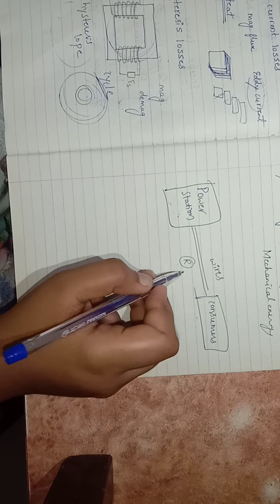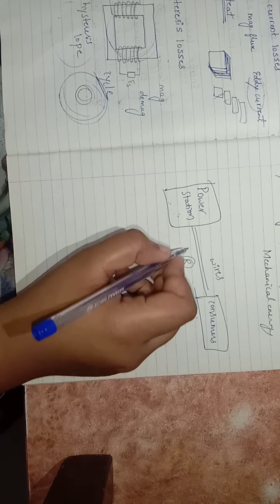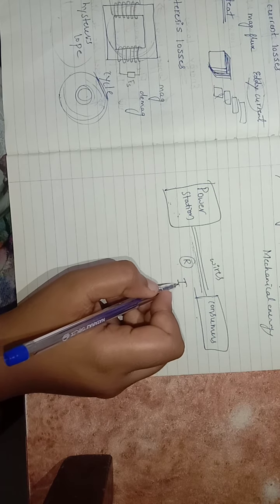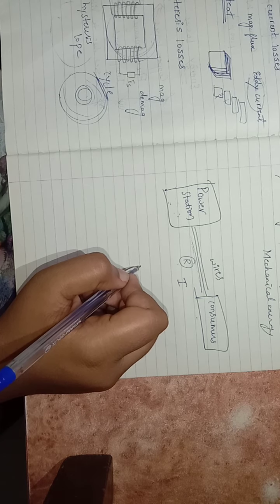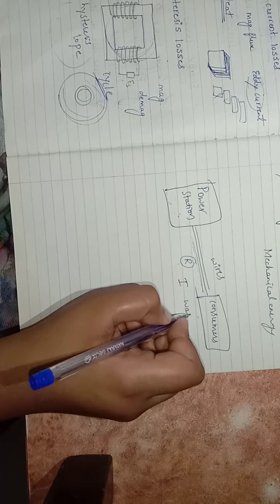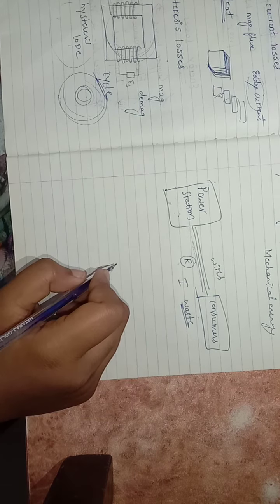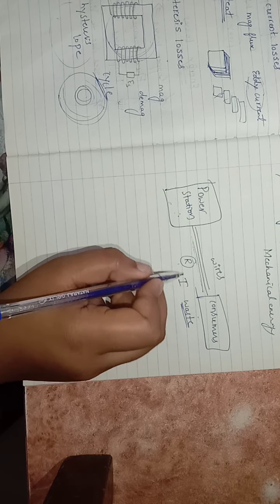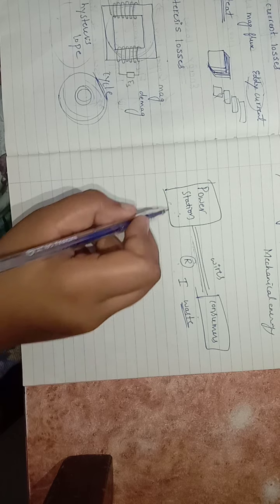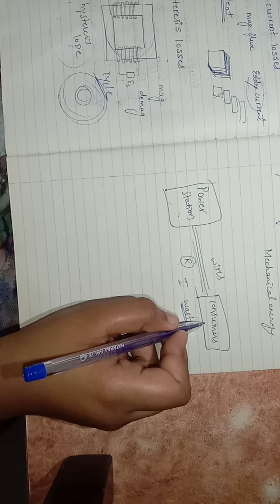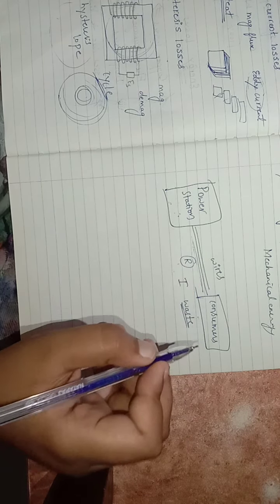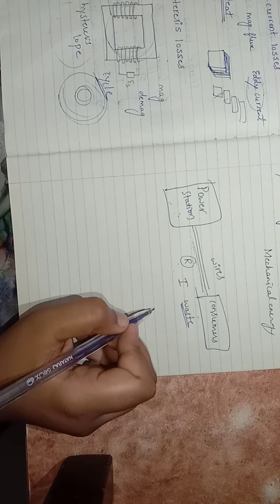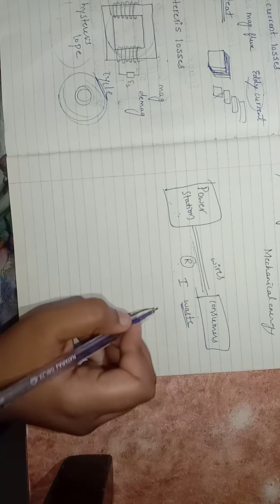So because of this resistance R, whatever the current I is flowing here, it will lose to some extent. Means there is some part of wastage in that current. Yes or no? So electrical energy, while passing from power station to consumers through the wires, there occurs a waste in the energy, or there occurs a loss in the energy.